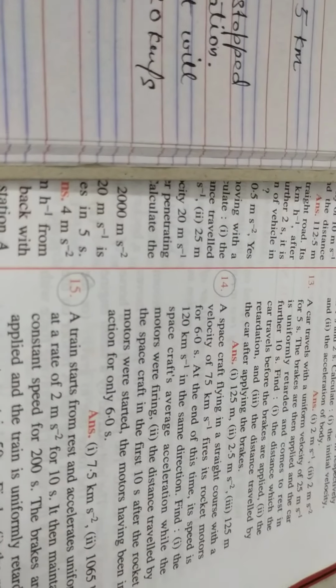A train starts from rest. See, the train is starting from rest. It accelerates uniformly at a rate of 2 meter per second square for 10 seconds. Only for 10 seconds it is accelerated, right? Can you see here? Only for 10 seconds.